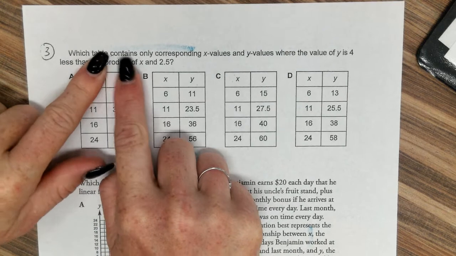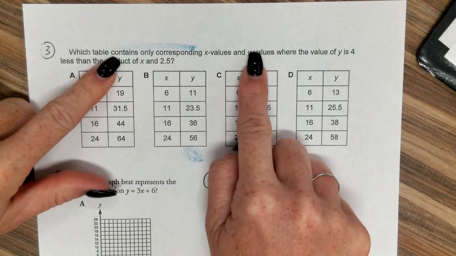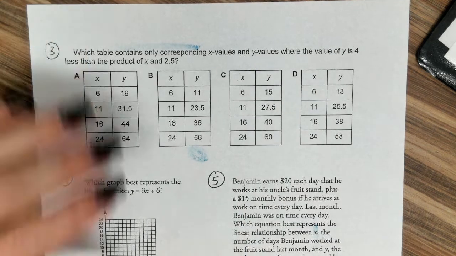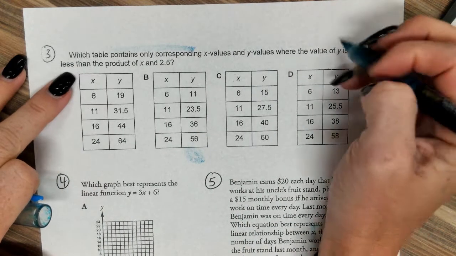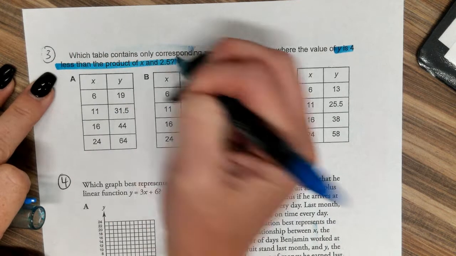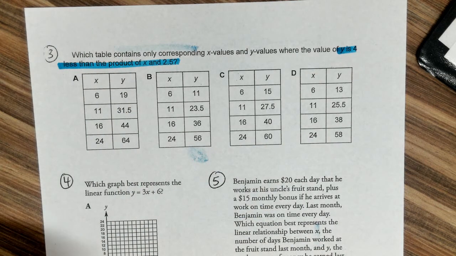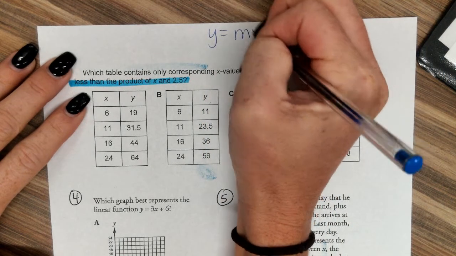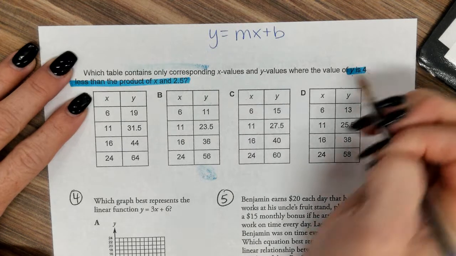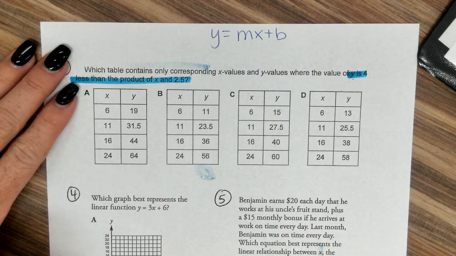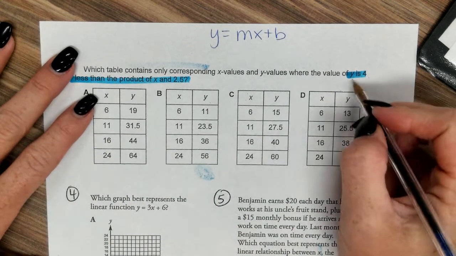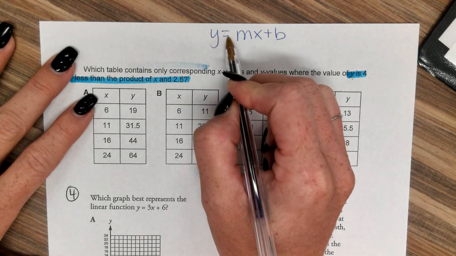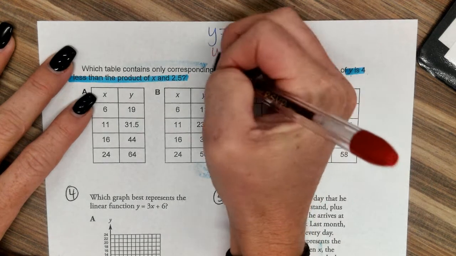Which table contains x and y values? That means you're going to put in an equation and go to the table where the value of y is 4 less than the product of x and 2.5. That means you have to write a y equals mx plus b based on the numbers they gave. Are y'all ready? How would I write y is? Where would that go? That would be the y equals. So write that down.